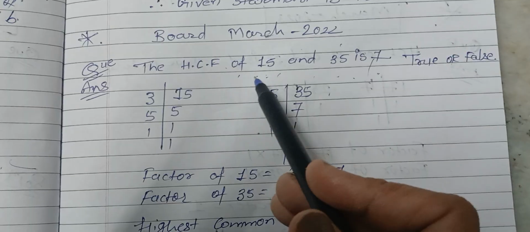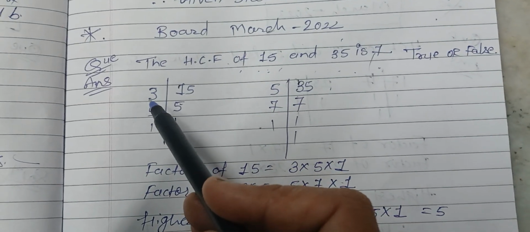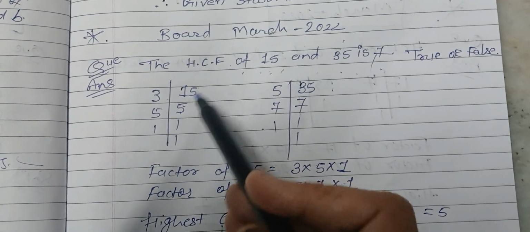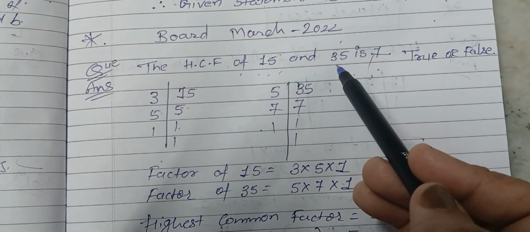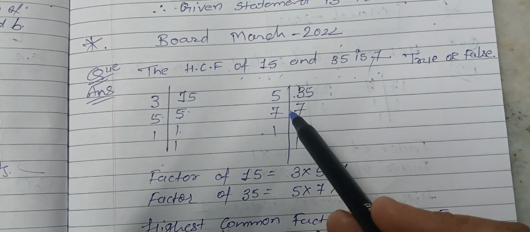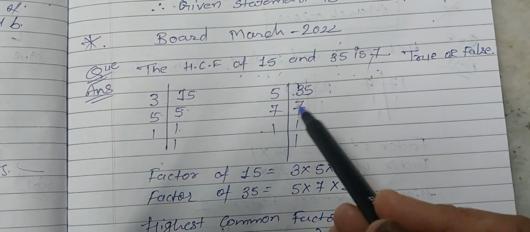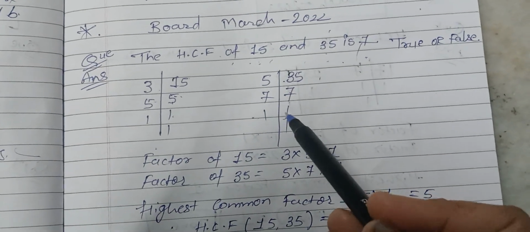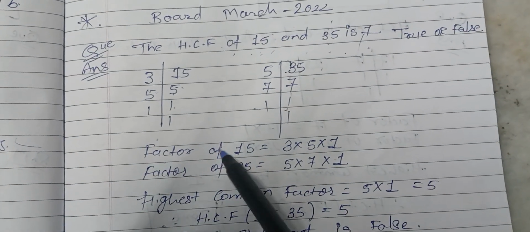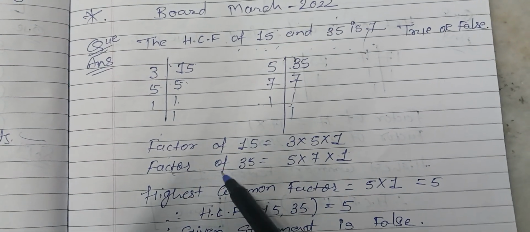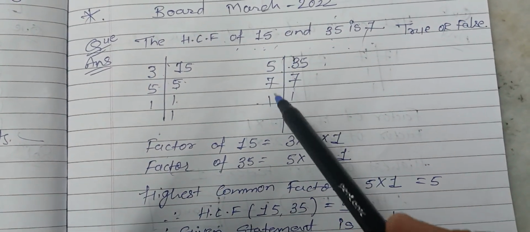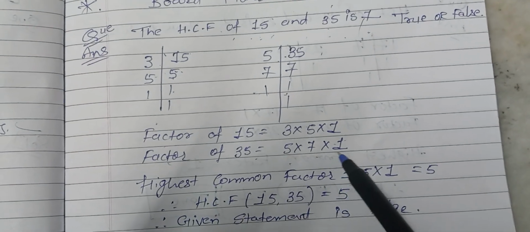Here the first number is 15, we will find the factors of this. 3 fives are 15, 5 ones are 5, 1 ones are 1, and the second number is 35. So 5 sevens are 35, 7 ones are 7, 1 ones are 1. So we know that the factors of 15 are 3 into 5 into 1. And the factors of 35 are 5 into 7 into 1.